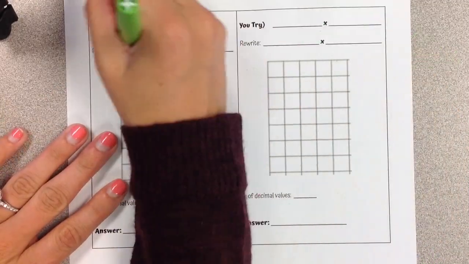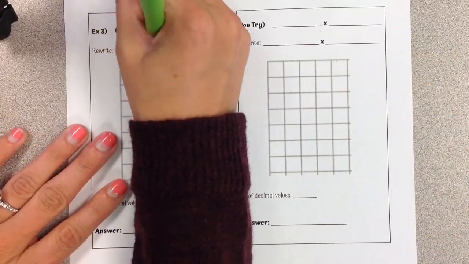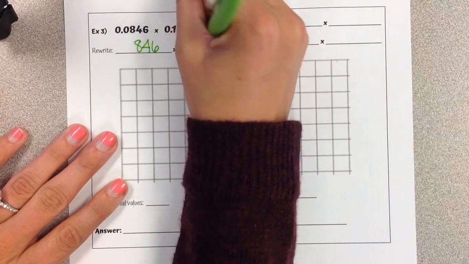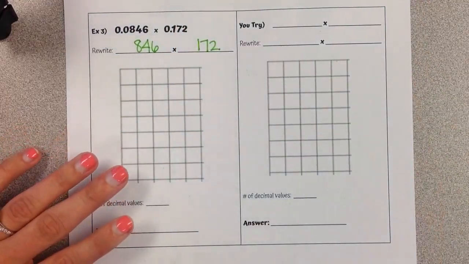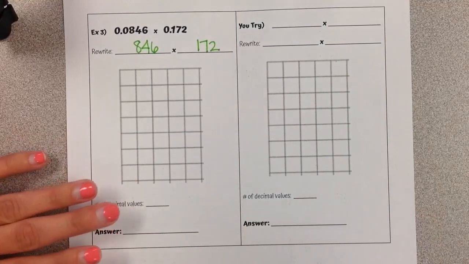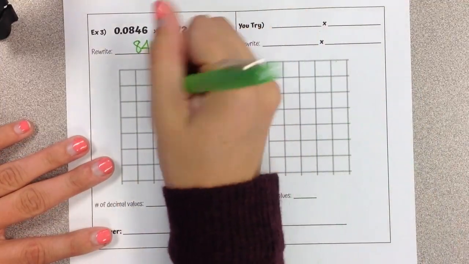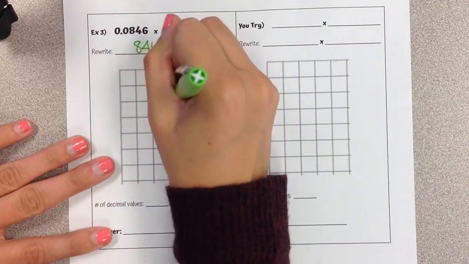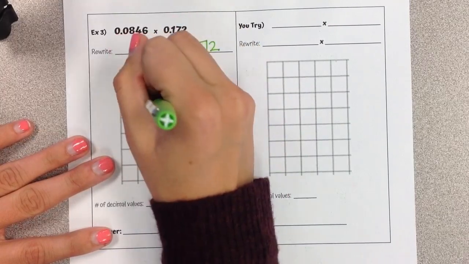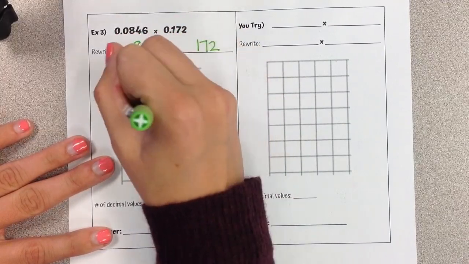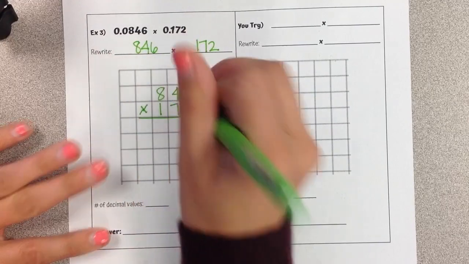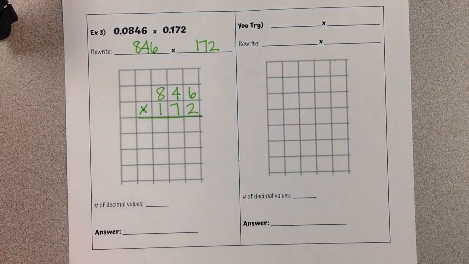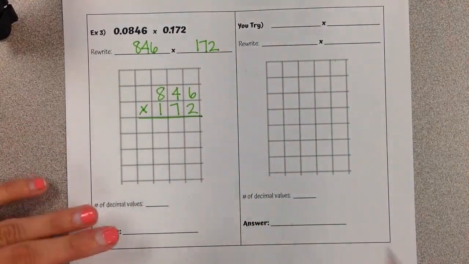So I'm just going to multiply this as 846 times 172. Okay, and again, I'm going to start all the way to the far left in the second row. So 846 times 172. And let's go ahead and multiply.